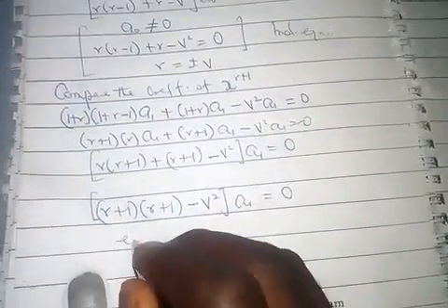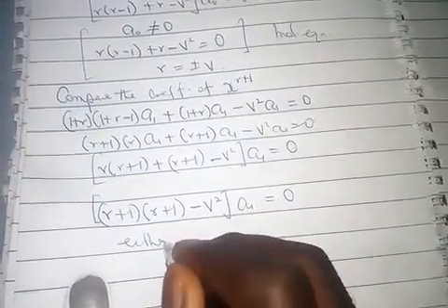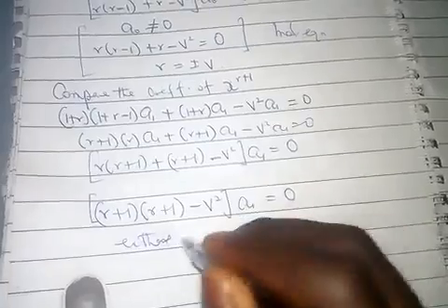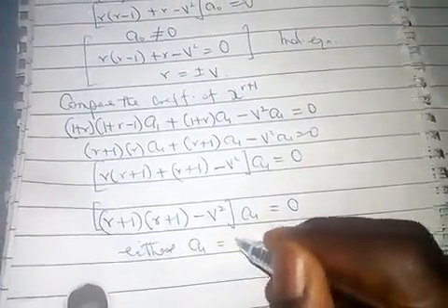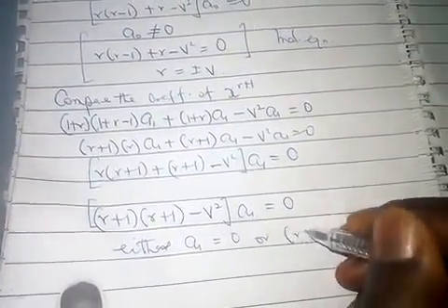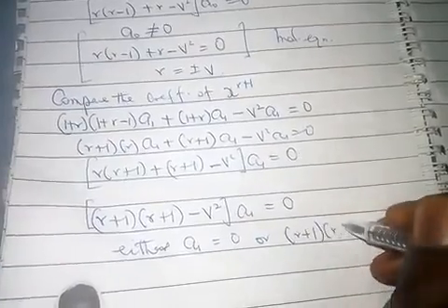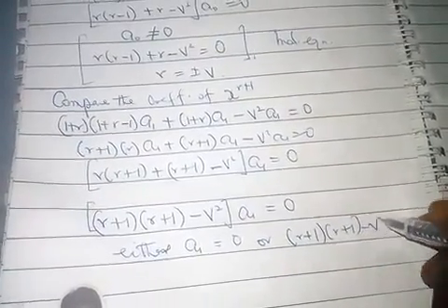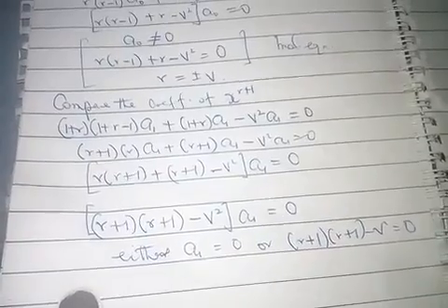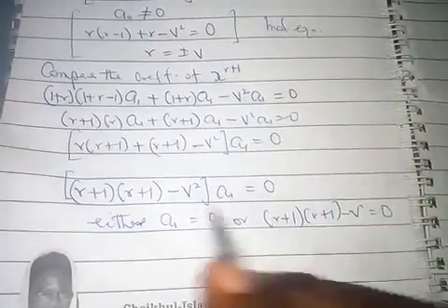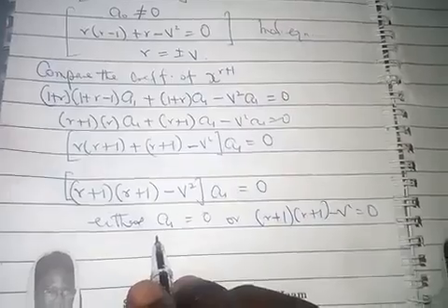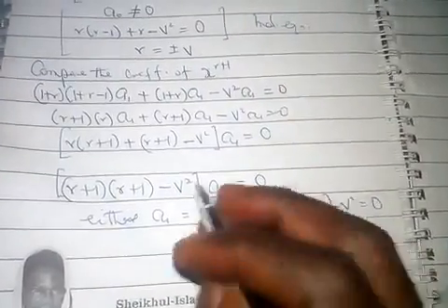In this case, either a_1 is equal to 0 or (r plus 1)² minus v² equal to 0. So in this case, a_1 is equal to 0.